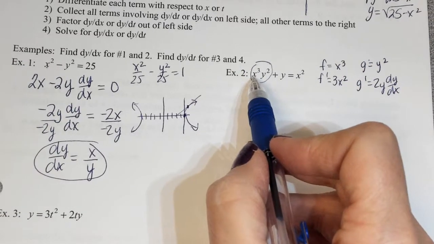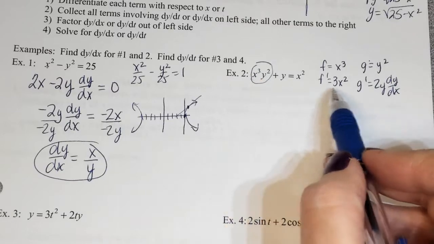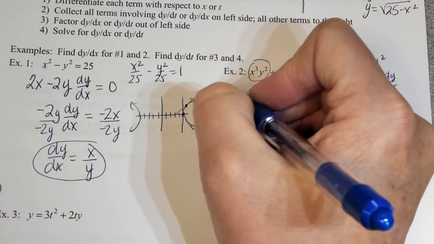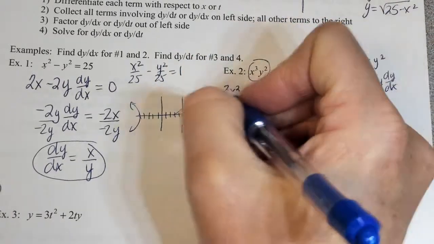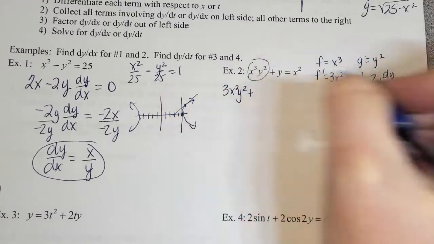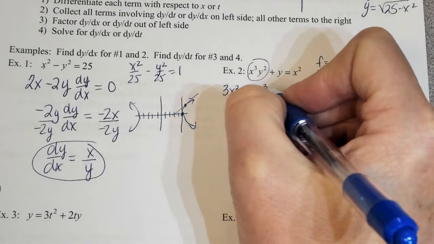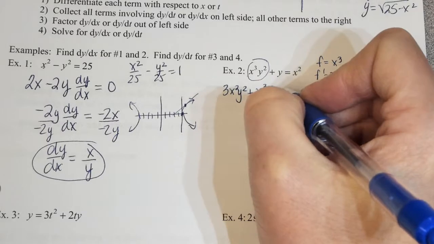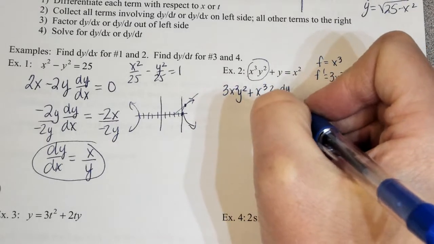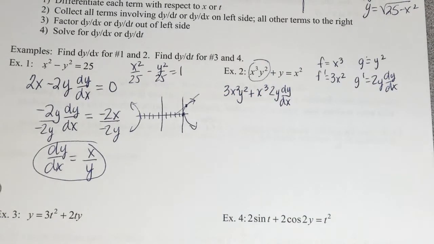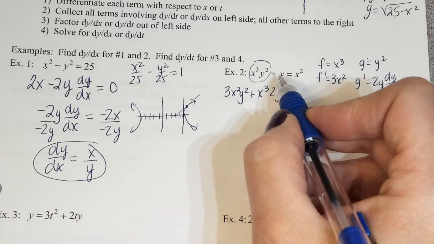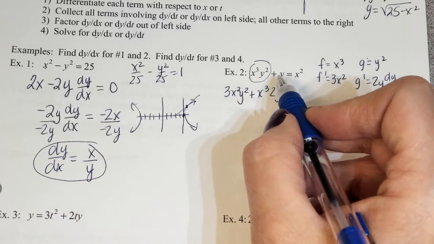All right, so for this term, I have to use the product rule. So I have to do f prime g plus f g prime. That's just for that term's derivative. Now I go to my next term. What's the derivative of y?